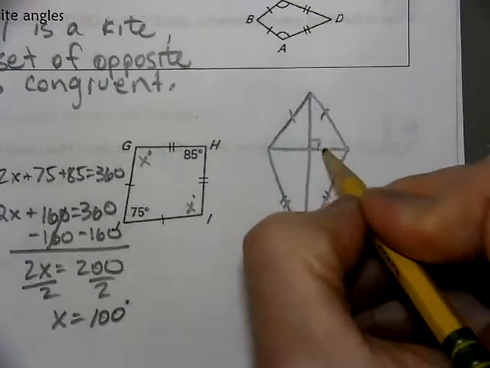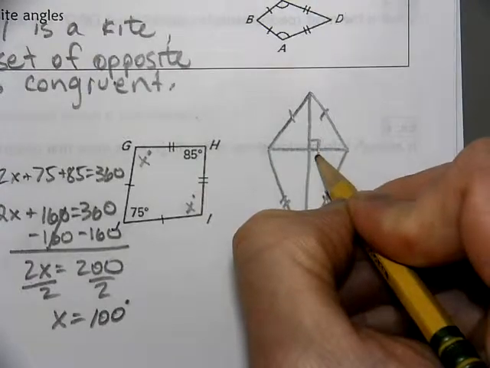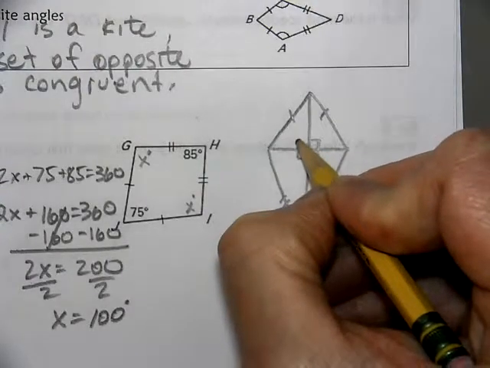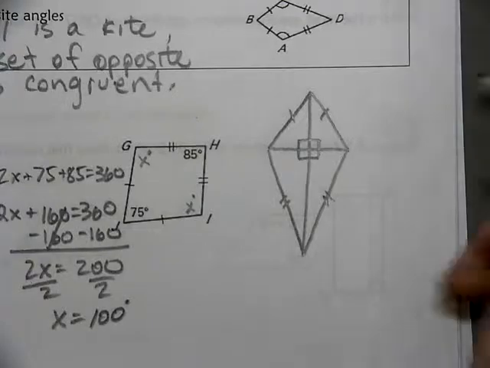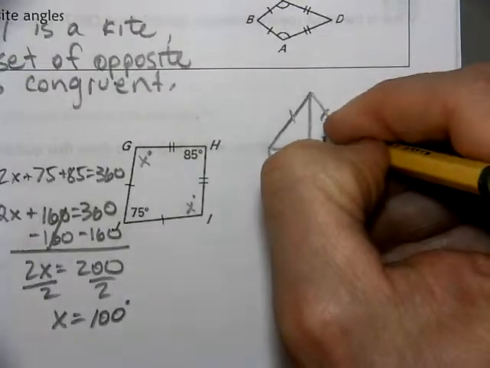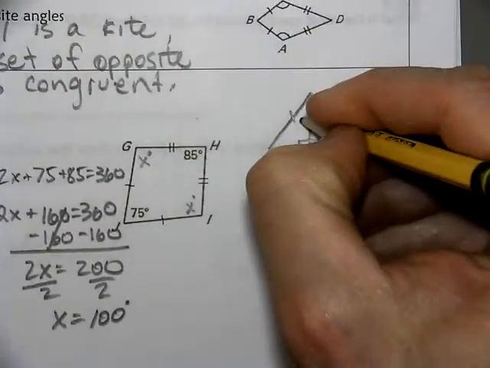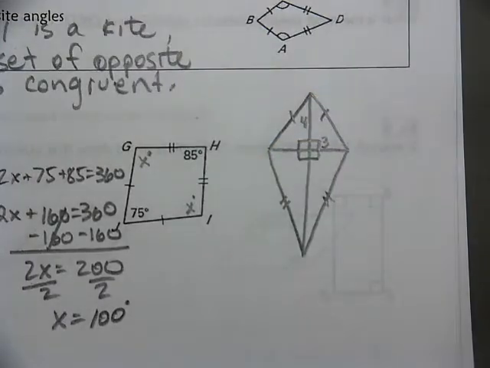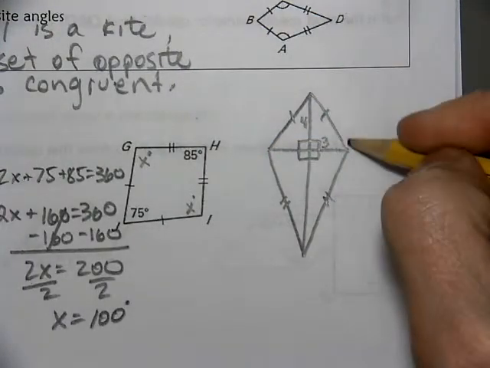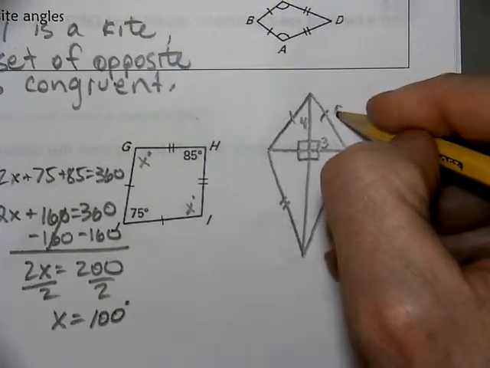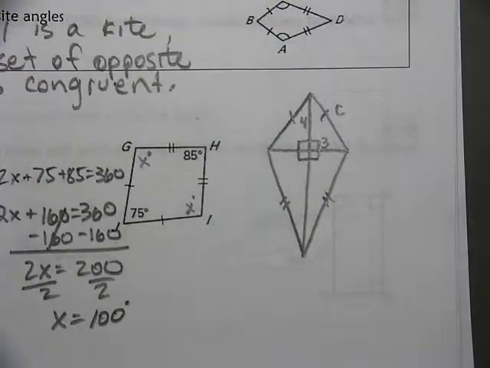If one of them shows the box, they're all allowed to show the box. So that means we have 4 right angles. We have 4 right triangles also. Let's call this length 3 and this length 4. What would be the length of this side of the kite?